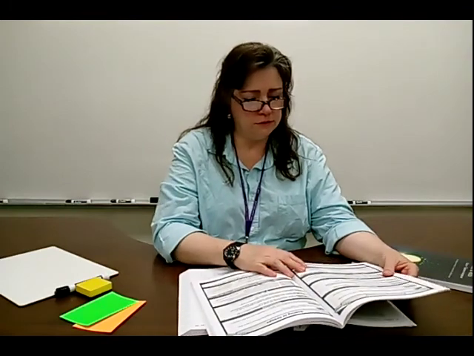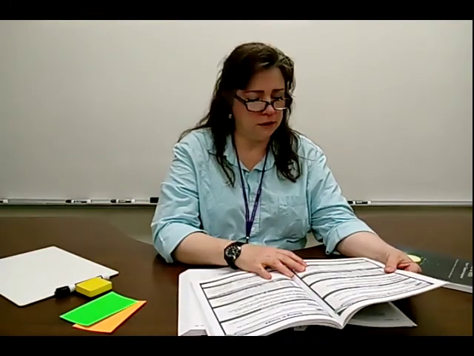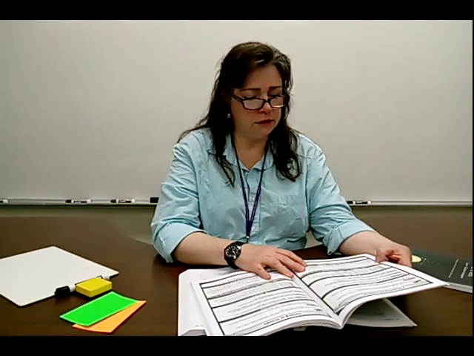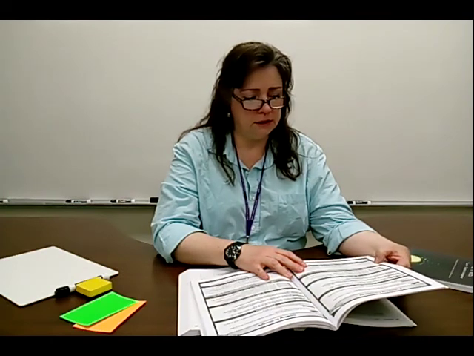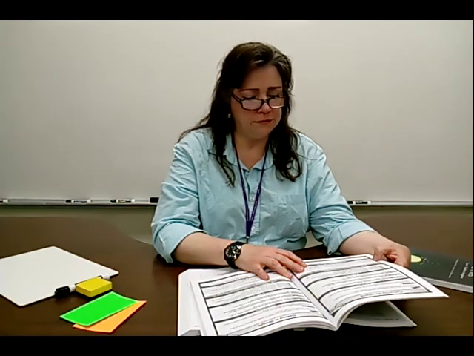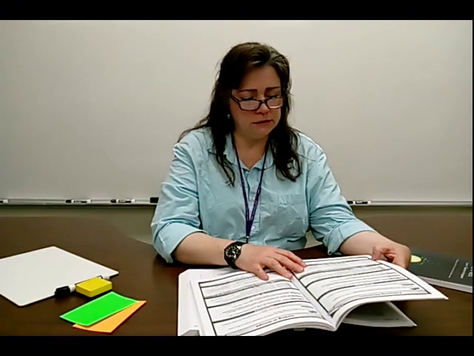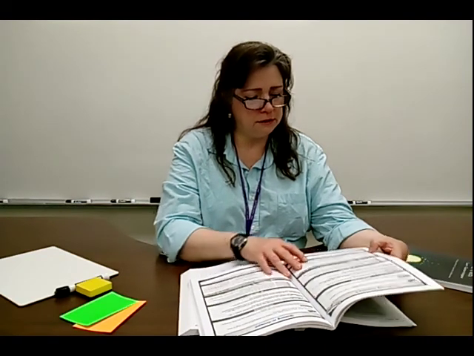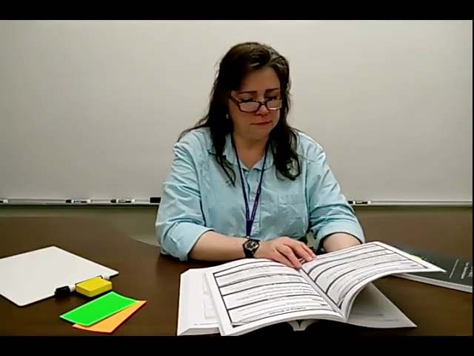So following directions, you would show them the positive way, the negative way, and the almost but not quite. So for following directions, quiet voice is number one. Number two, eyes on the speaker. Number three, hands and feet still. Number four, listen to all information and wait to ask questions at the end. And number five, begin task immediately when the teacher is finished explaining.